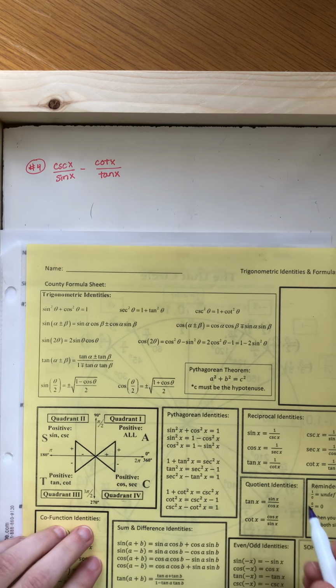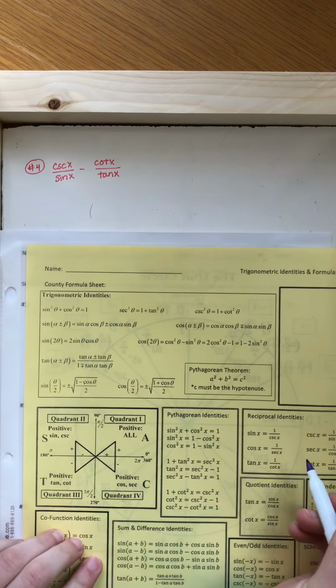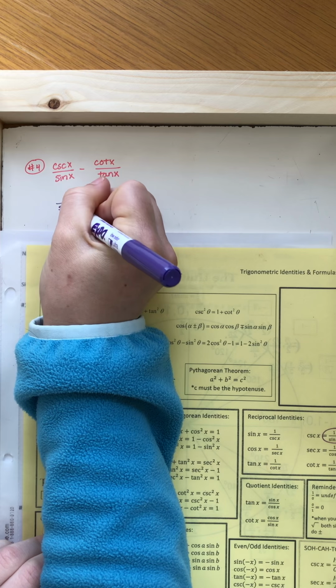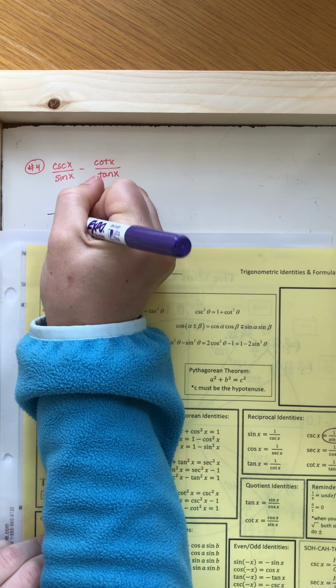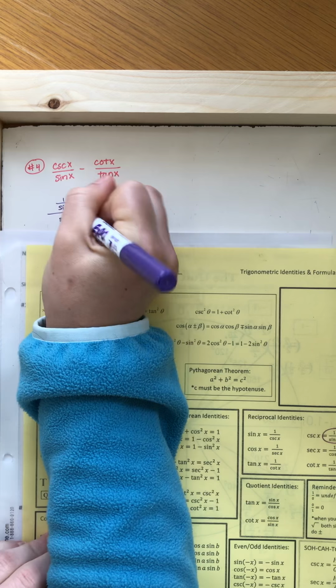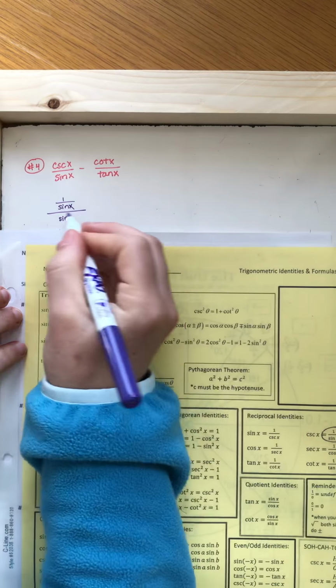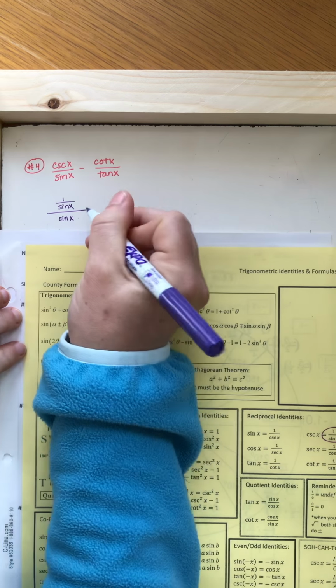So we have cosecant x. Cosecant becomes 1 over sine. And then I'm going to leave my sine x alone. Remember to make your division bar longer than your fraction bar, so that way you can tell what you need to flip in the bottom.